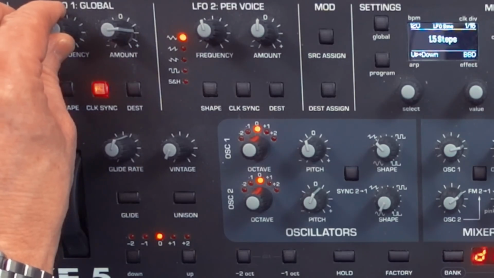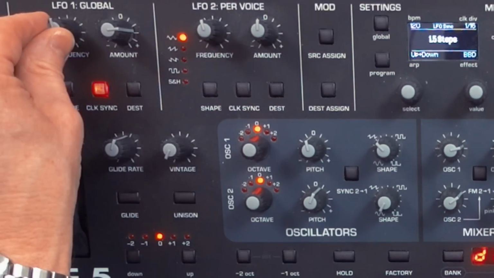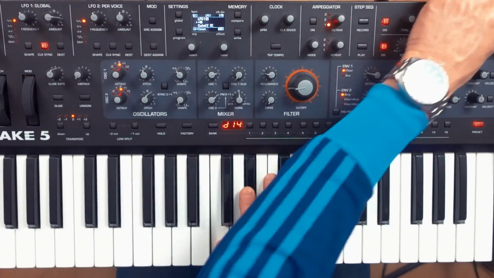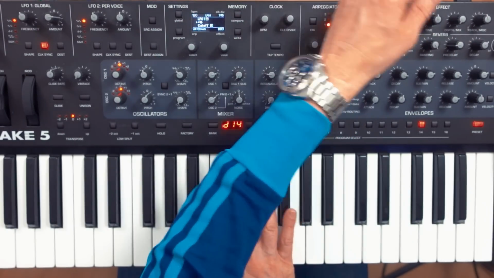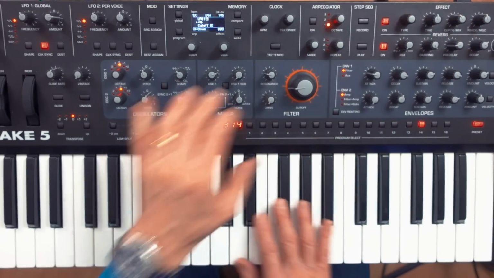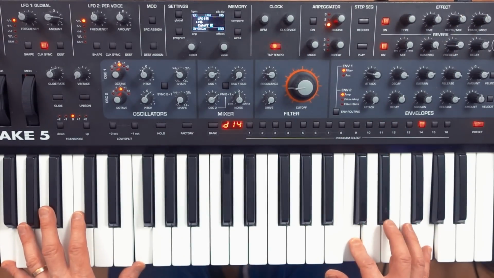It's cool also that you can synchronize all of these things. So I can put a delay at a different time.